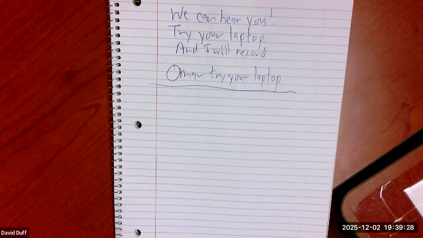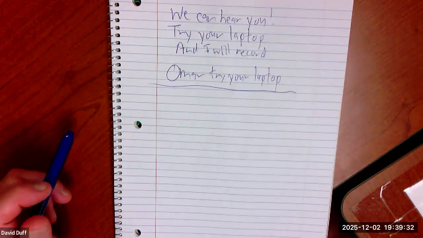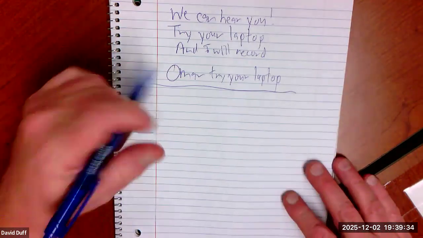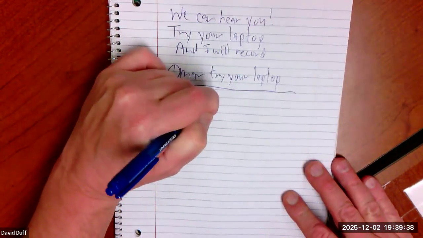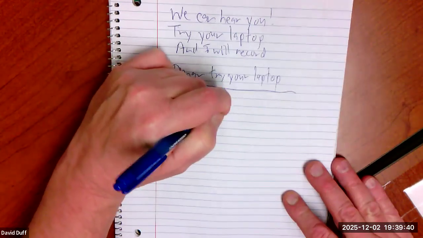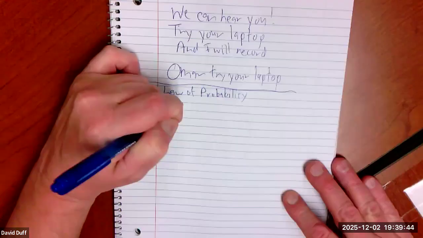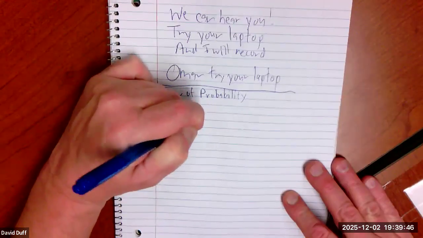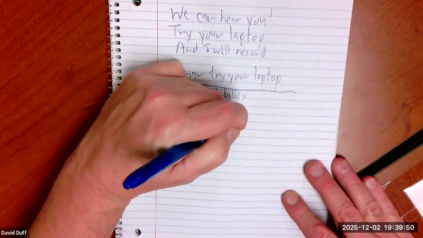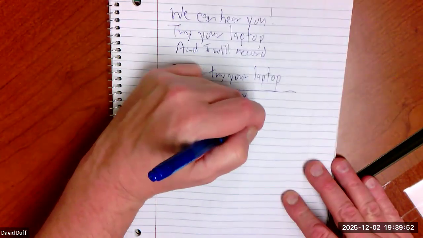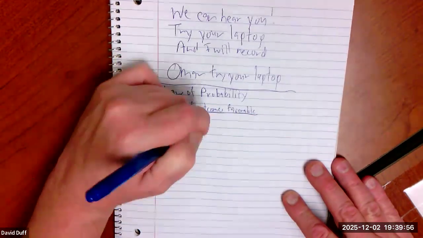So there's something known as the law of total probability. This is something you've probably done in your head at some point. It's the number of outcomes favorable to an event happening divided by the total number of outcomes.